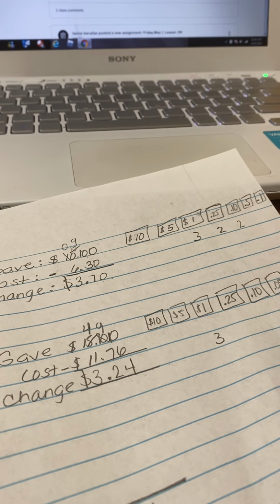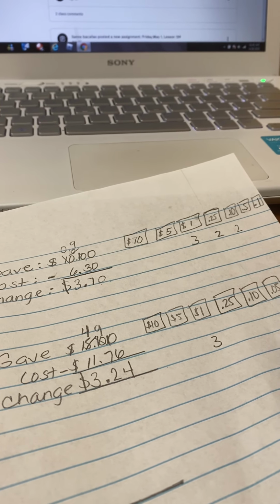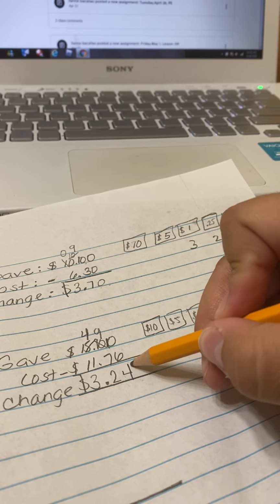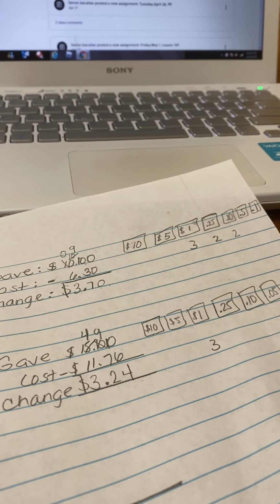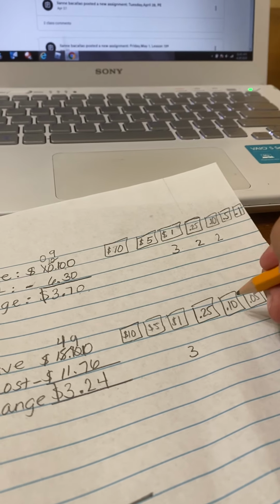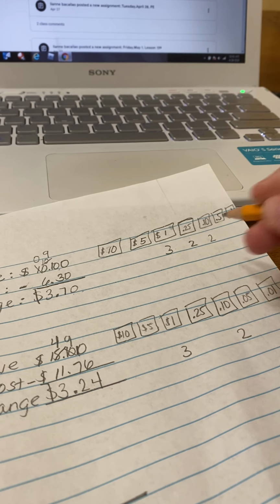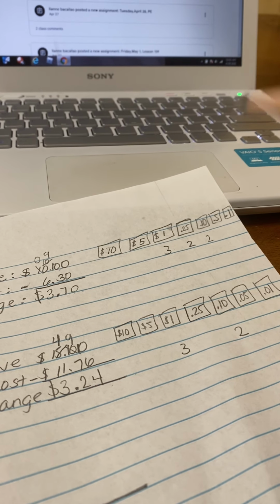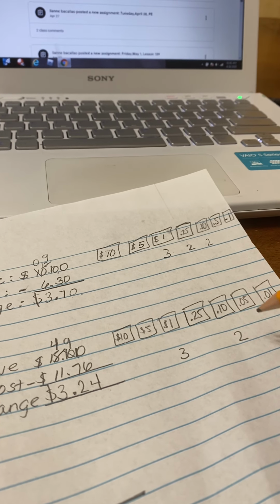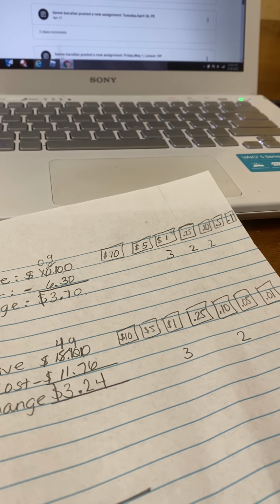Now we go to the nickel, the dime. How many 10 cents would we need to be able to make 20 or 24? We would need 2. Why? Because 10 plus 10 is 20. Now, would we need a nickel that's 5 cents?